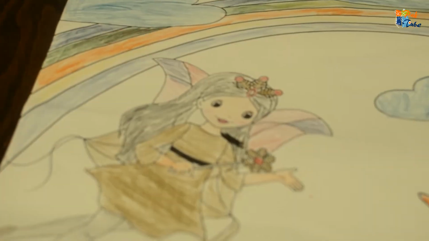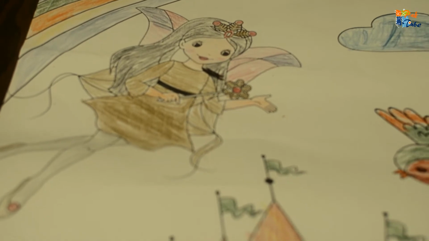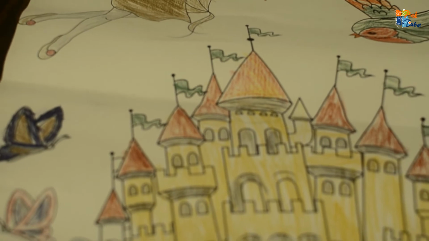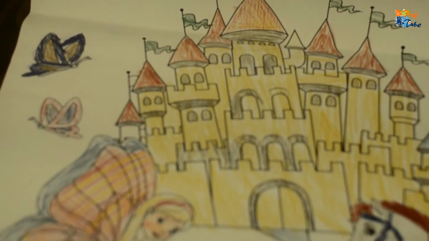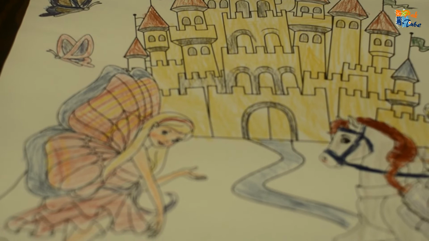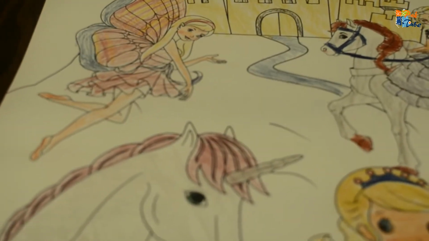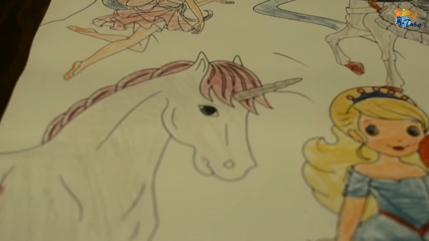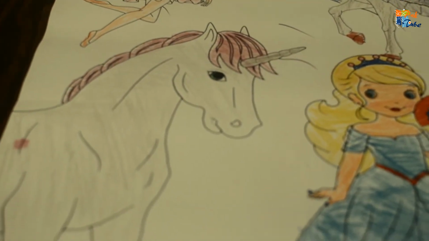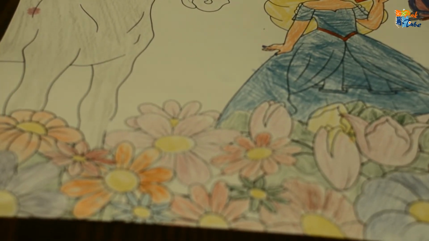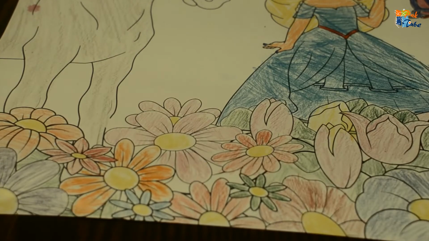This is the rainbow I made. This is the cloud. This is the princess. I mean the butterfly. This is the bird. This is the castle. This is the butterfly. This is another one. What do we call it? This is the horse. This is the princess. And these are the flowers. You can't see it now. I hope you like it. It took for ages, and the battery is going to be low.